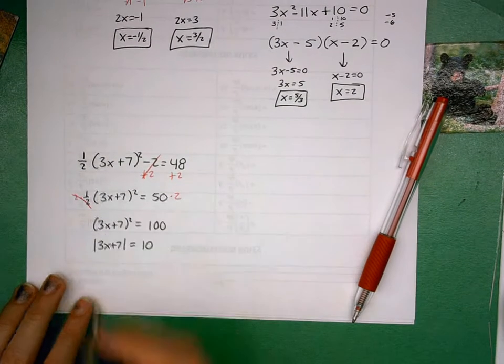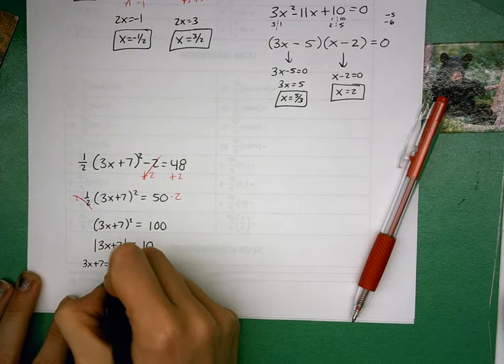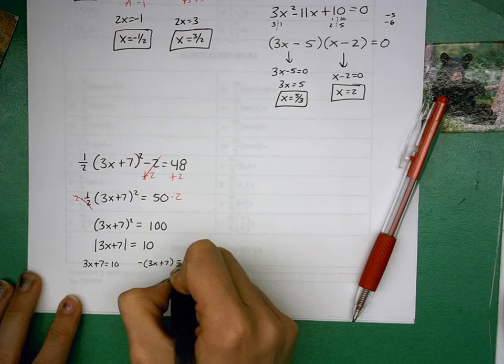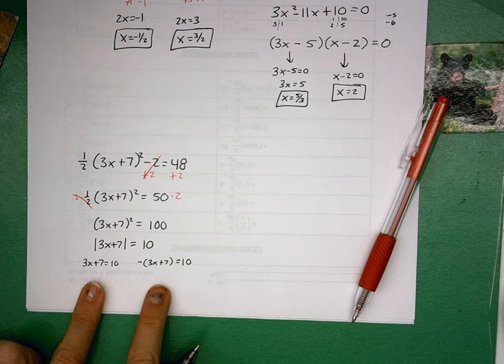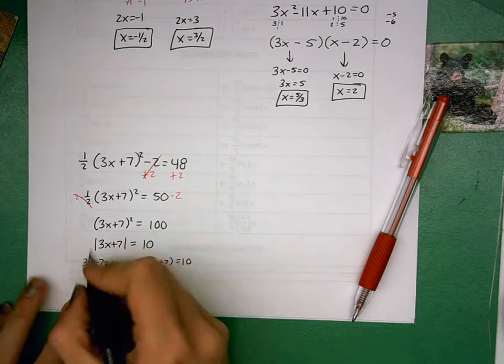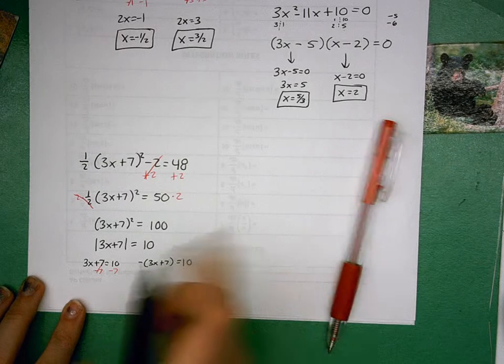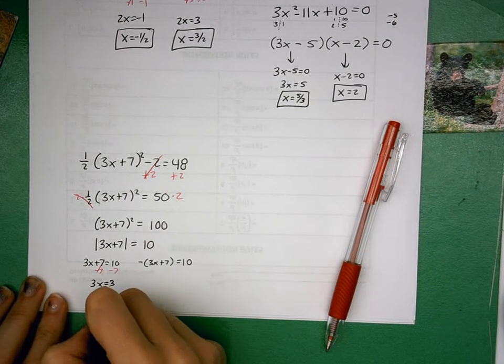And then an absolute value, remember, has a positive leg and a negative leg, depending on what part of the function you are looking at. And so you have to break it up as the positive and negative. Okay, so this first one, if we subtract the 7, we get 3x equals 3. And dividing by 3, we get x equals 1.